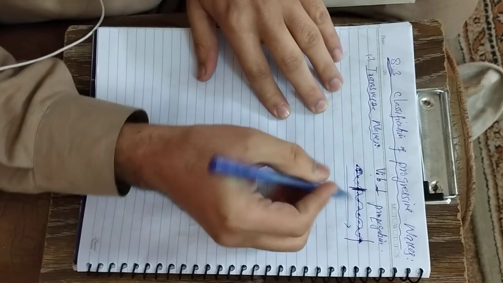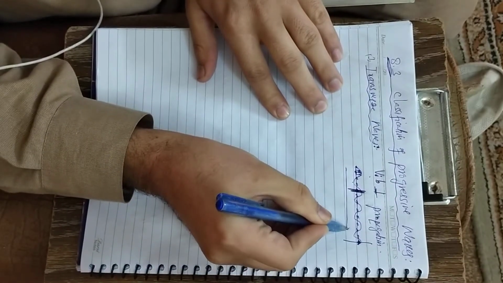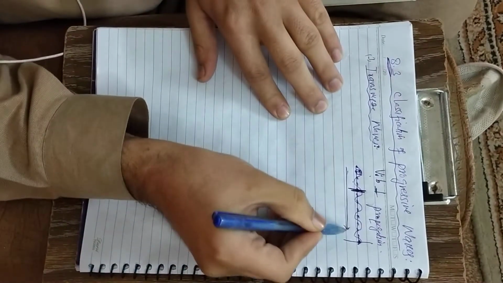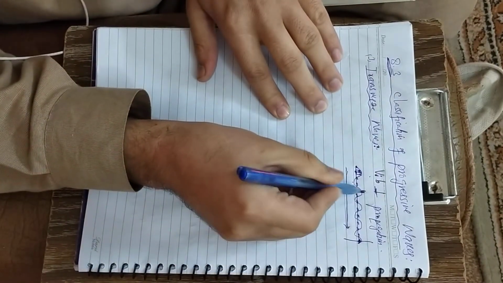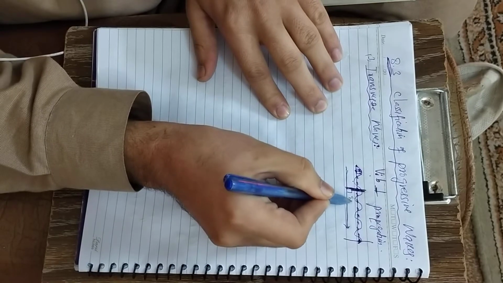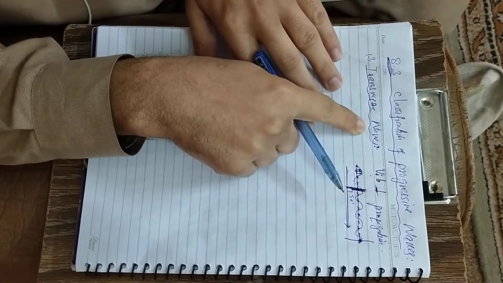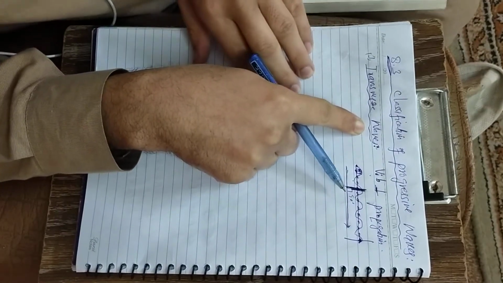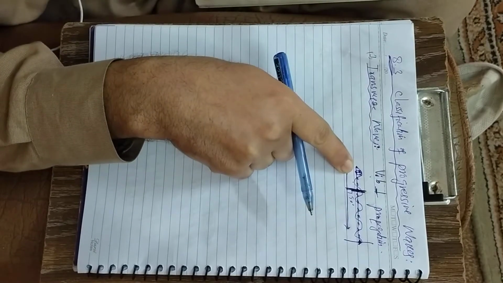If the vibration of the particle is up and down and the propagation is towards right, so both are perpendicular. The propagation is towards right and vibration is up and down, vertically up and down. So it means that both are perpendicular. So if both are perpendicular, these waves are called the transverse waves. So string waves are transverse waves.